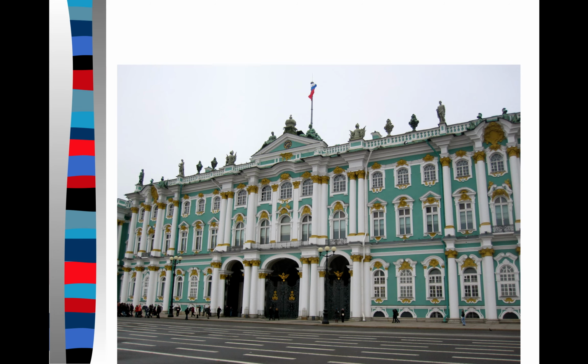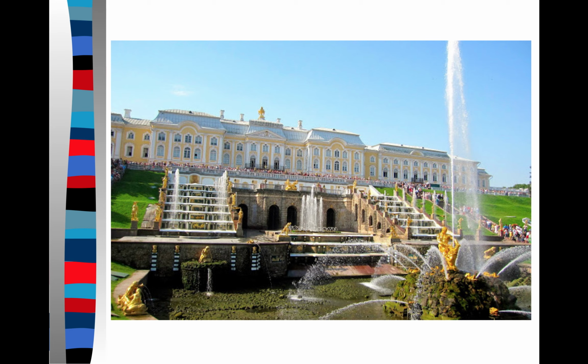All right, and here's the Winter Palace. They're both museums nowadays. They house a lot of art and things, so they're a huge tourist attraction. And the Summer Palace. You see all the gold statues out front, all the people lined up because it is, like we said, a tourist attraction.